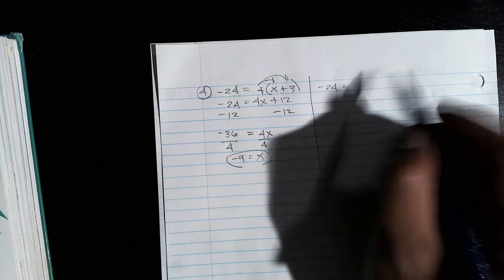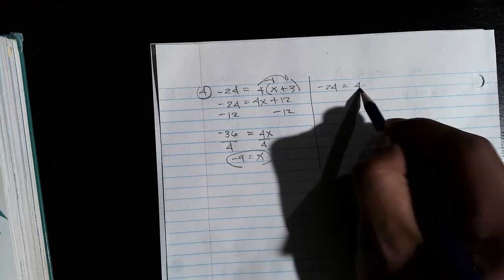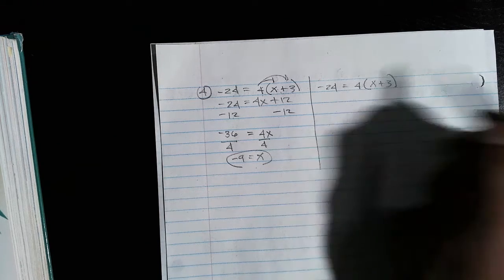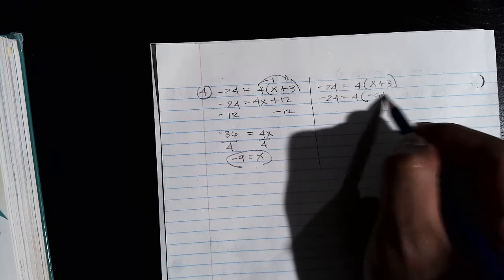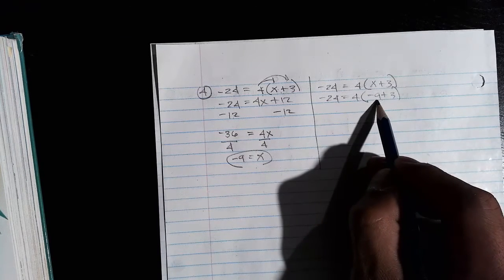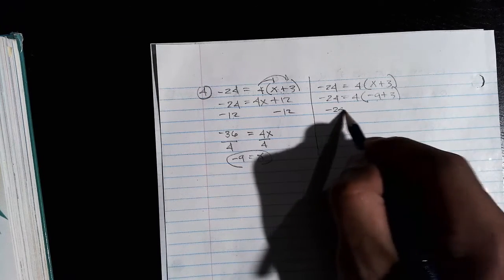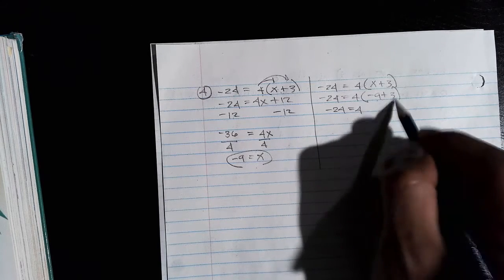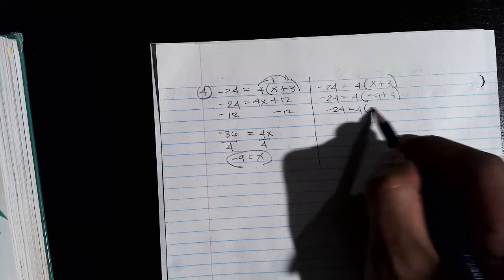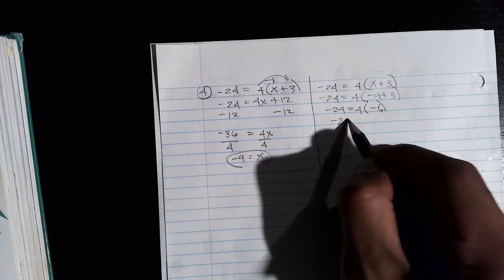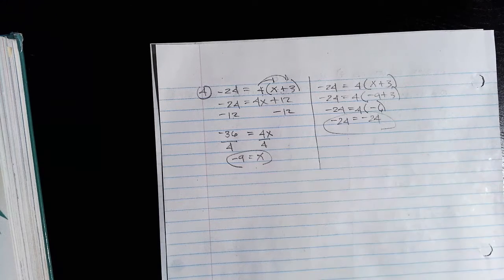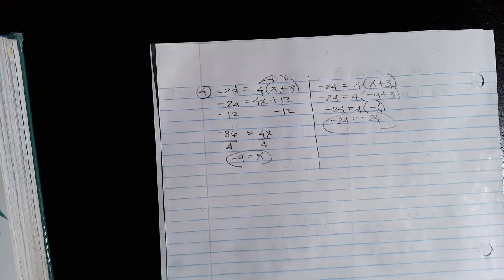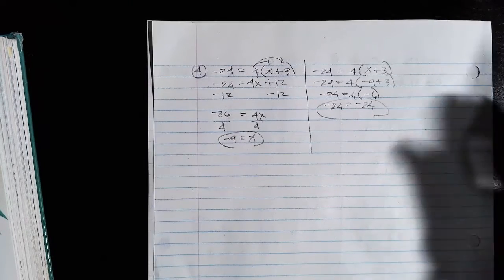The original equation was negative 24 equals 4 times (x plus 3). So negative 24 is equal to 4 times (negative 9 plus 3). That was our answer that we're going to substitute in here. So negative 24 is equal to, do the brackets first, negative 6, and negative 24 is equal to 4 times negative 6, which is negative 24. Okay? And there you have it. That's all there is to linear equation 7.